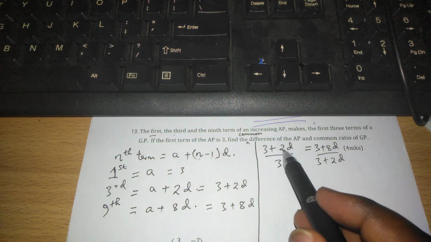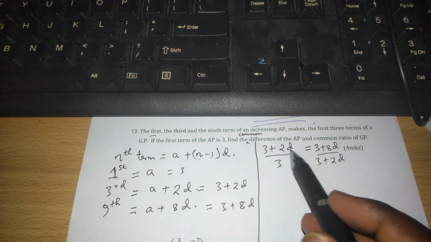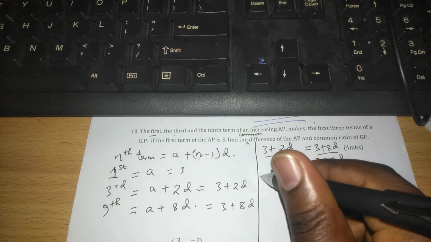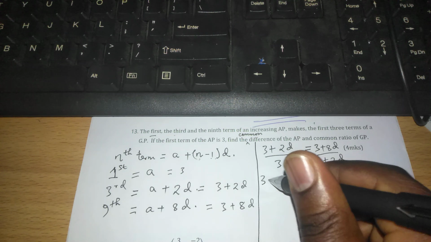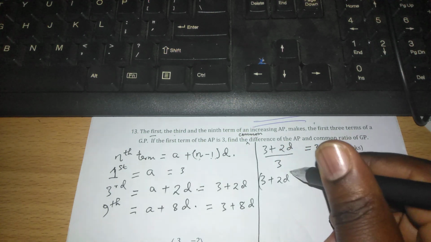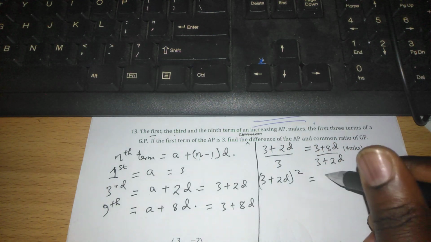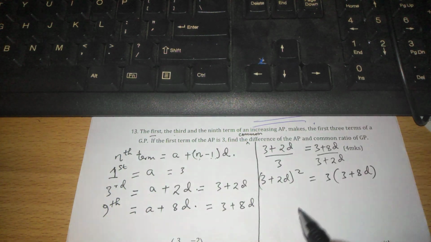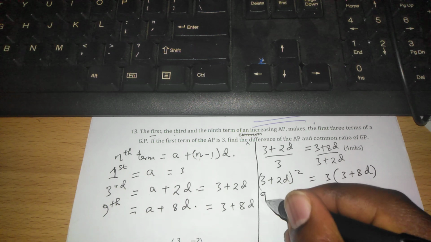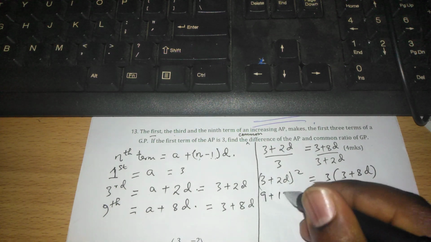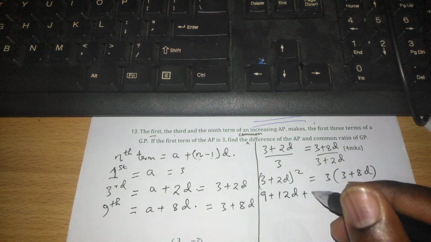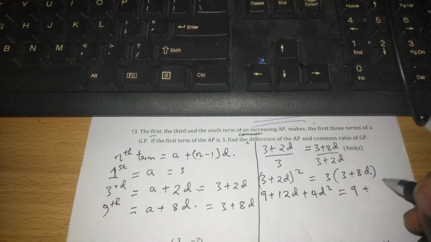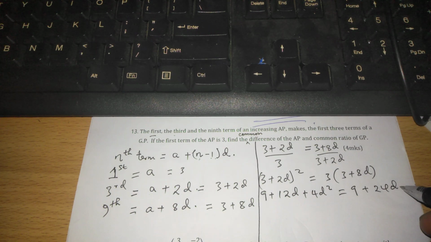So now we can solve for d by cross multiplying. We will have 3 plus 2d squared, because we are multiplying it with itself, and on the other side that will give us 3 plus 2d times 3 plus 2d. Then opening these brackets, this one becomes 9 plus 12d plus 4d squared equals 9 plus 24d.